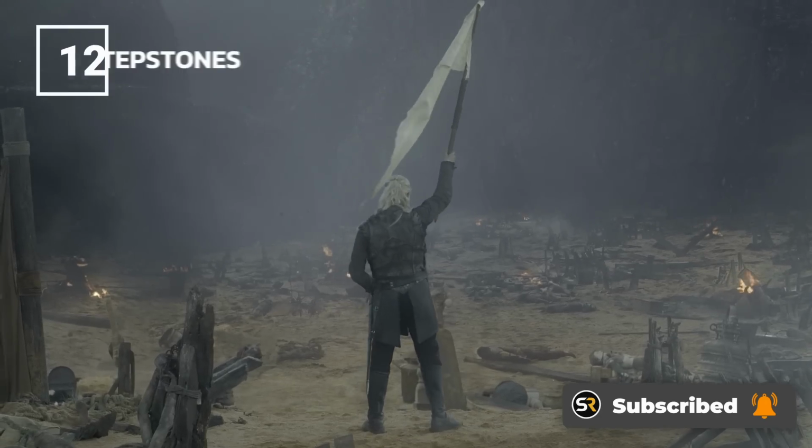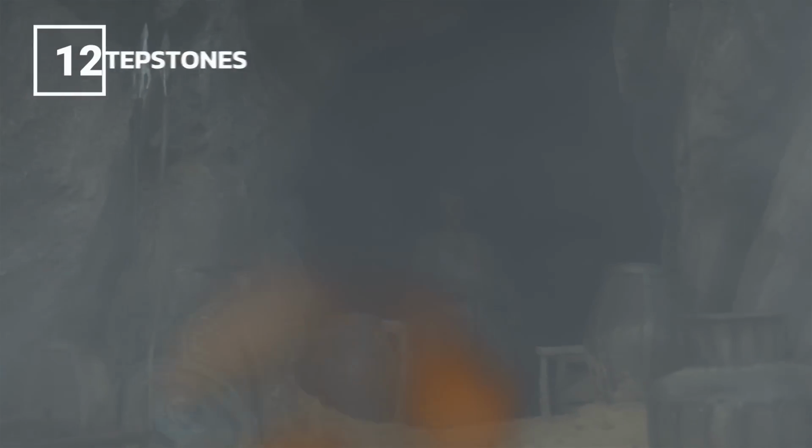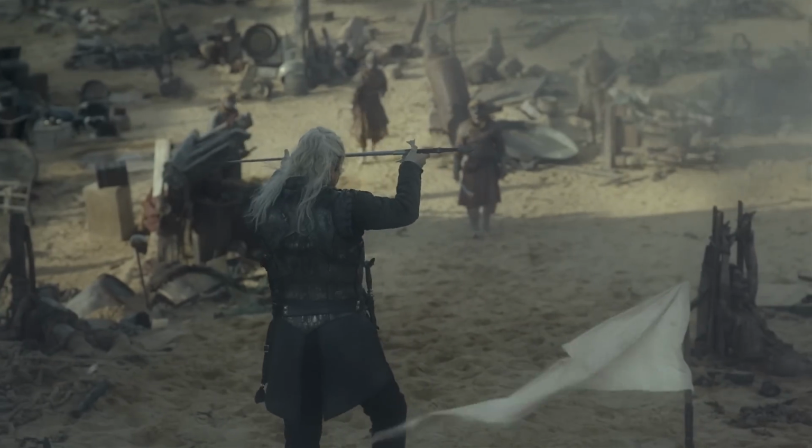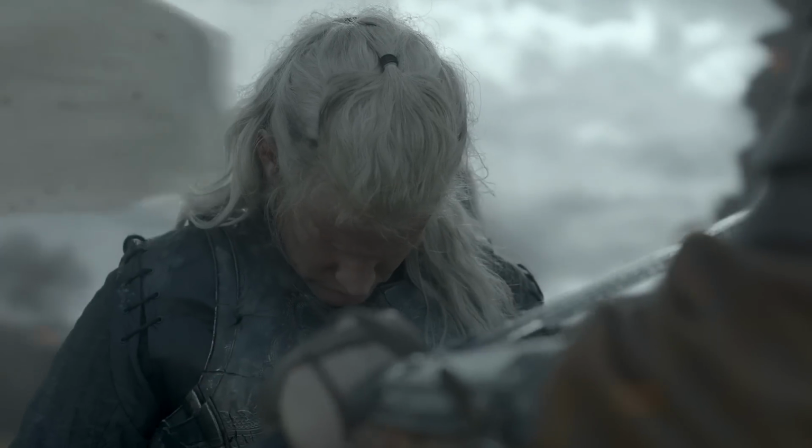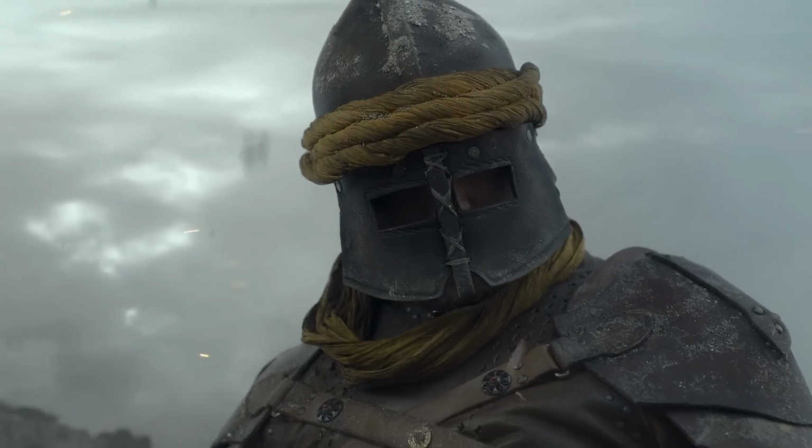In the show, Daemon's conquest of the Stepstones was used as proof of his wild nature, with Daemon jumping into a war he was ill-equipped for before running through the Crab Feeder's army and slicing him in half. However, you can guess what I'm going to say. This is different from the book.